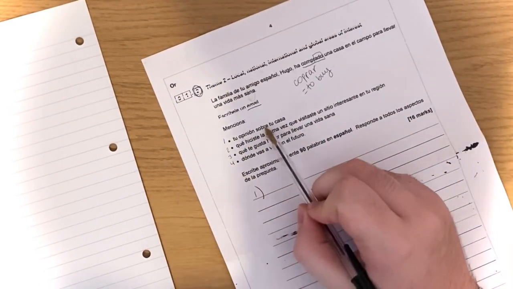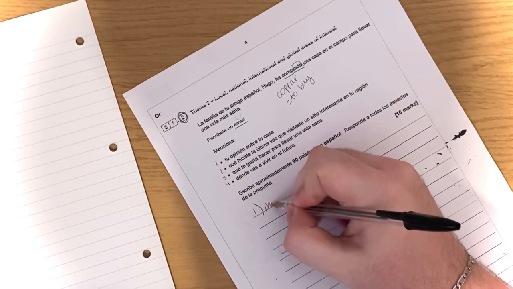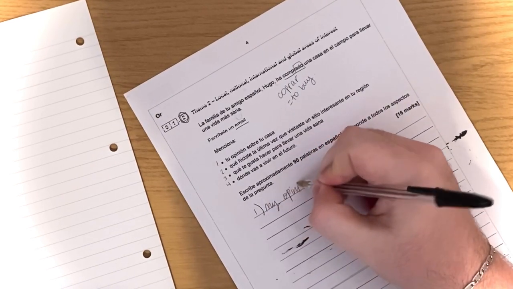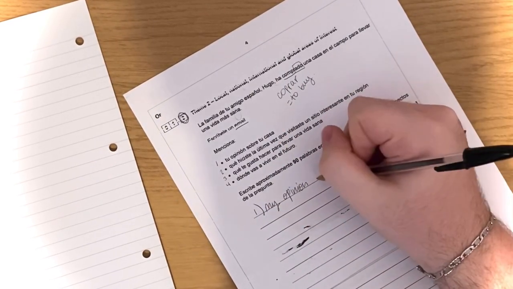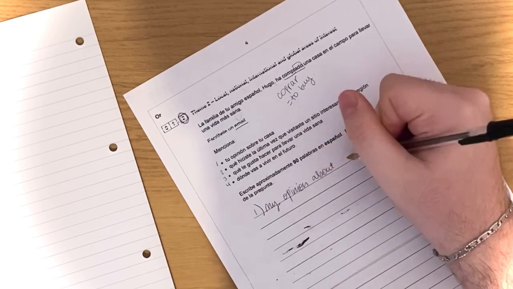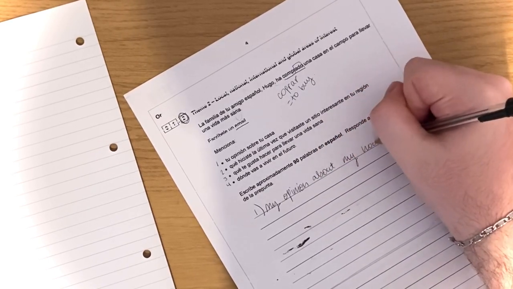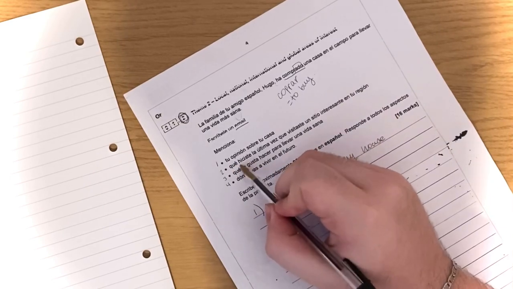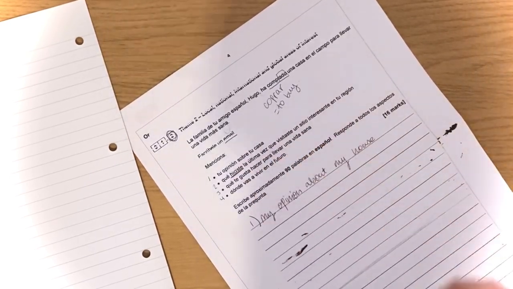So, tu opinión sobre tu casa. So, my opinion, opinión being a cognate, obviously, about my house. Number 2, ¿qué hiciste? So, hiciste is in the past.